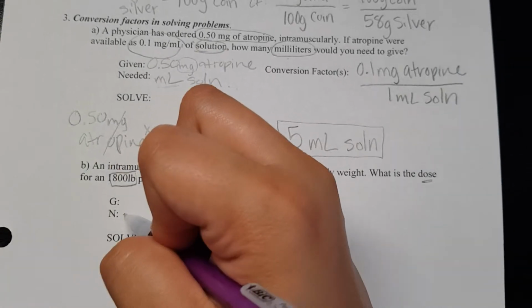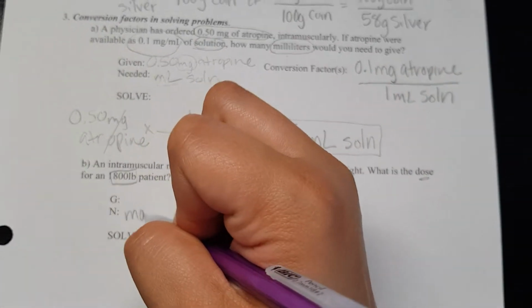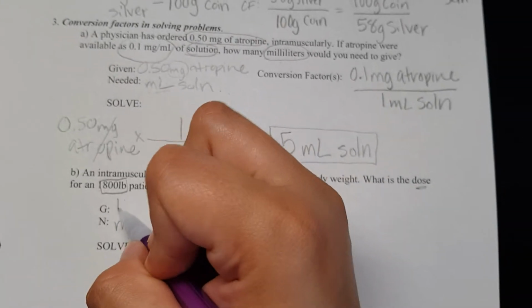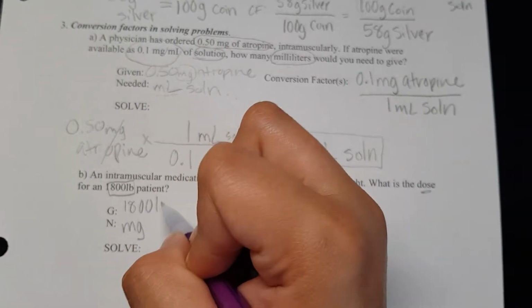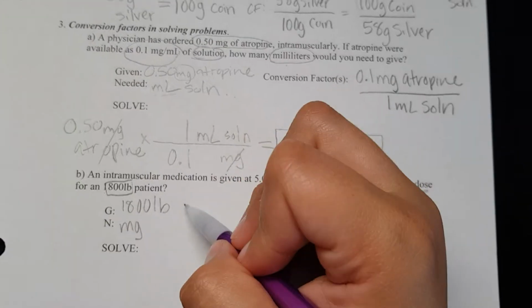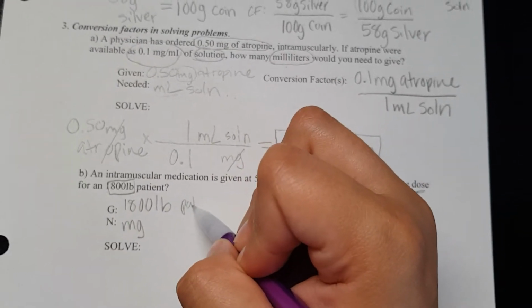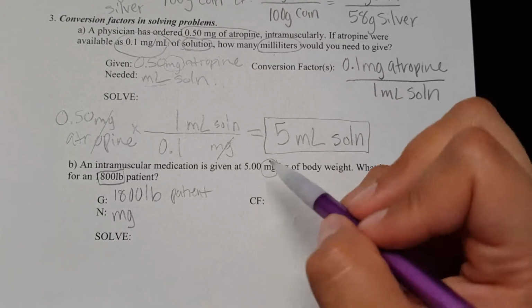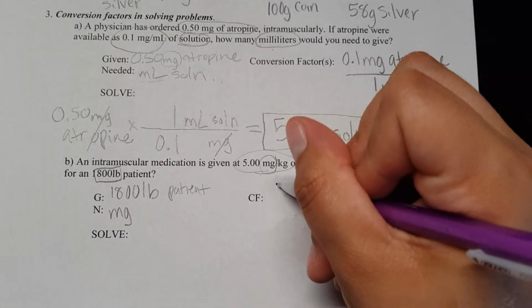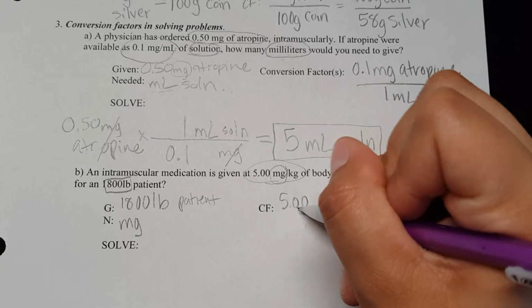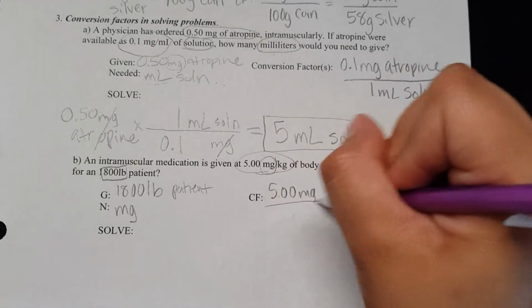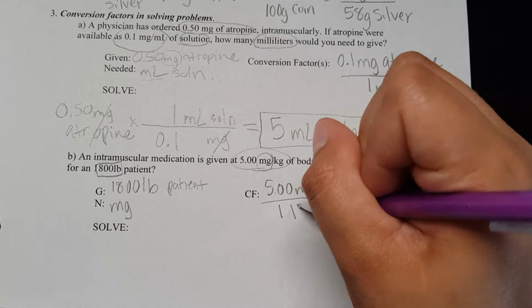So we need milligrams needed for the patient, and our given is the 1,800-pound patient. Our conversion factor will be right here, 5.00 milligrams per kilogram.